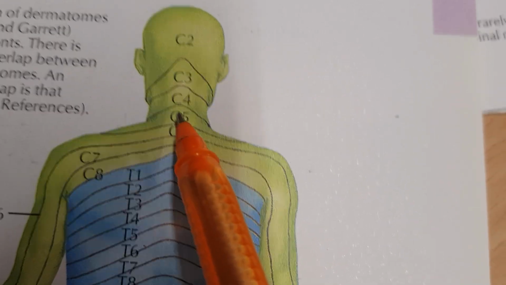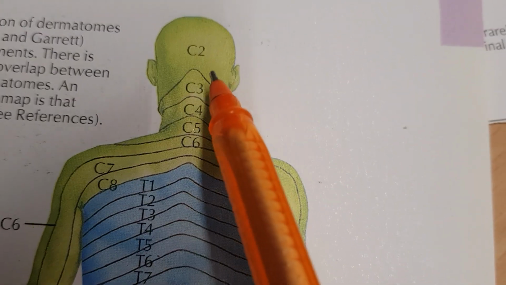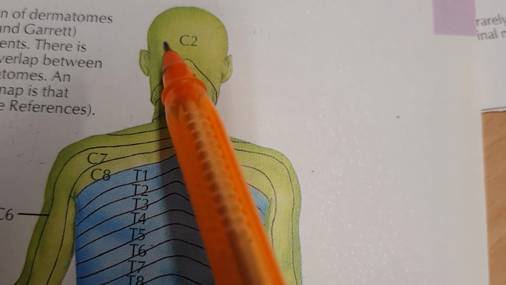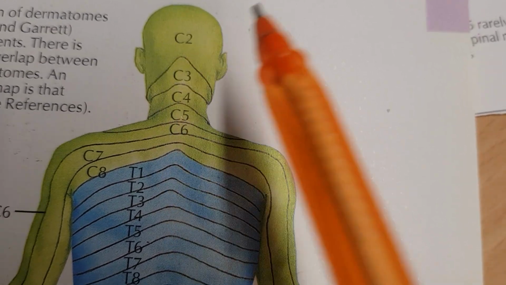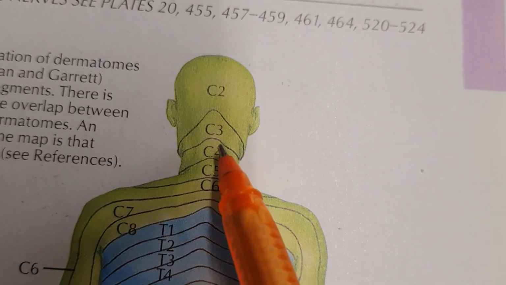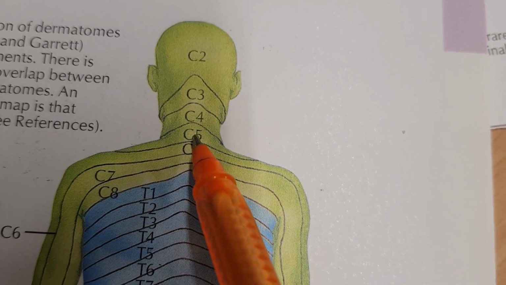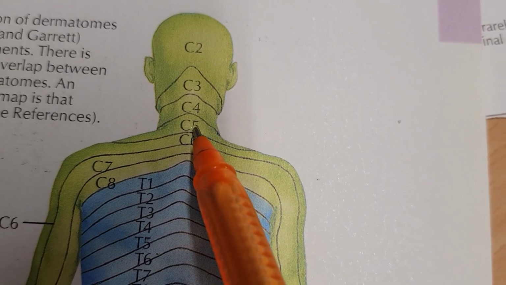The way that I do the neck, I divide the neck into 3, and the posterior part of the head I know is C2. And then in front, the face I know is trigeminal nerve. Then when I look posteriorly, it is C3, C4, C5 along the neck. Only those 3 dermatomes you can test there.